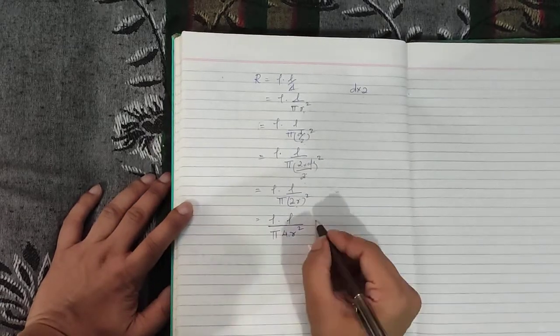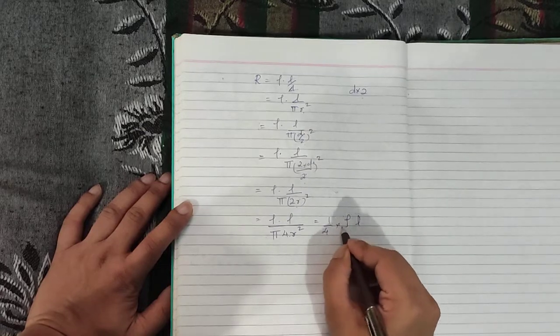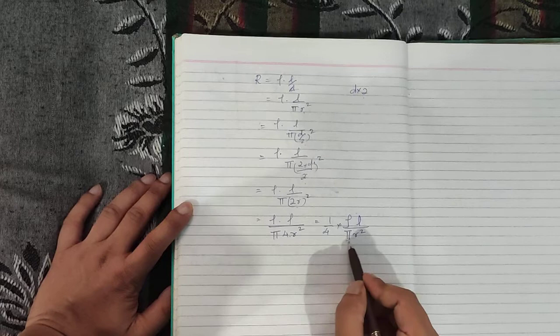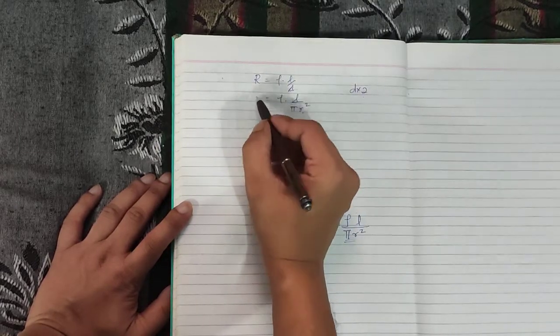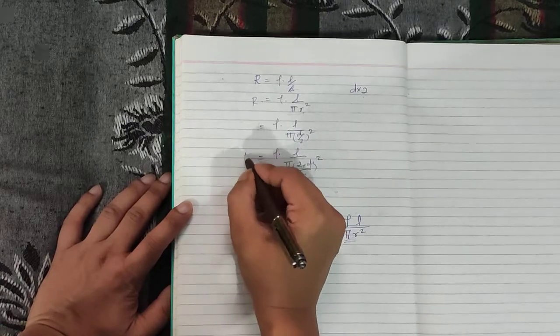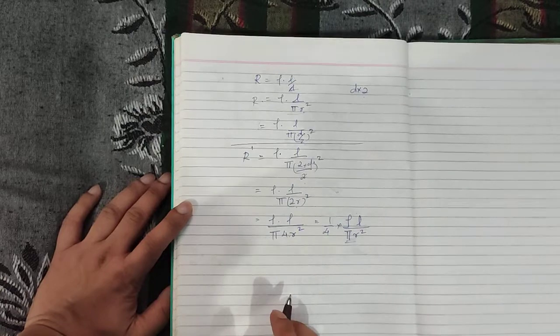Taking this 4 on the outside, I get 1 by 4 into rho into L upon pi r square. And what is the value of rho L upon pi r square? This is our original resistance. So this is our second resistance, that is resistance R dash.